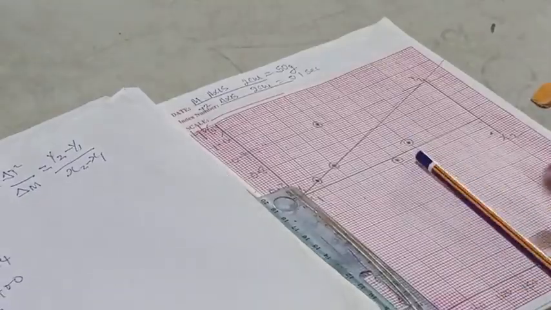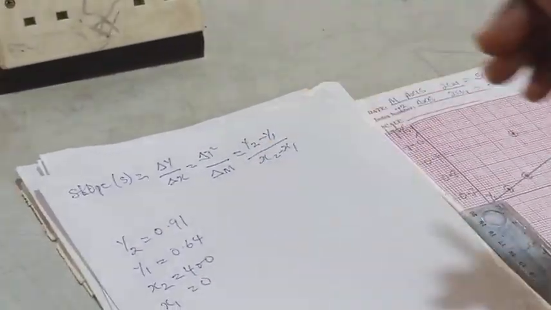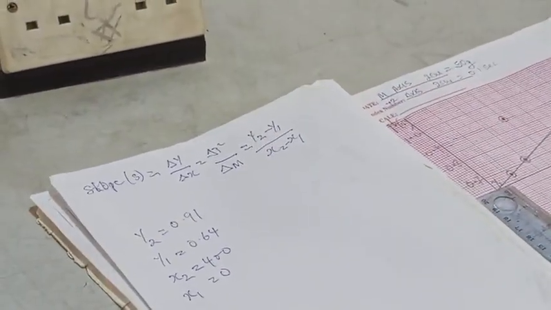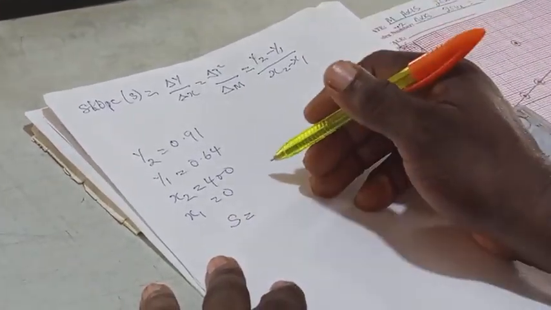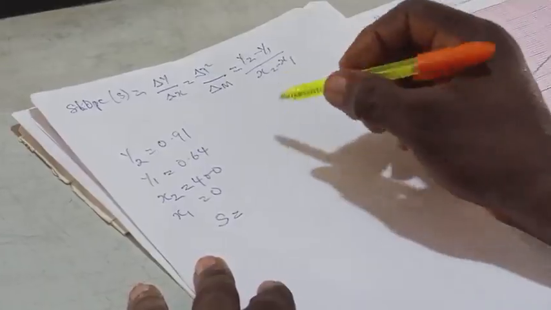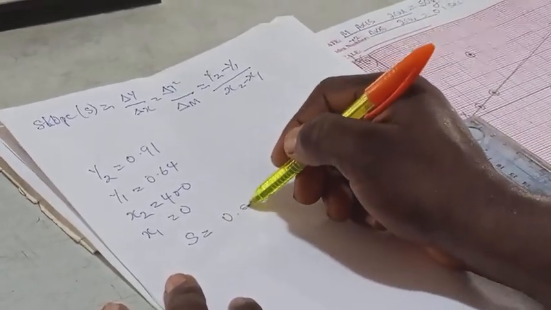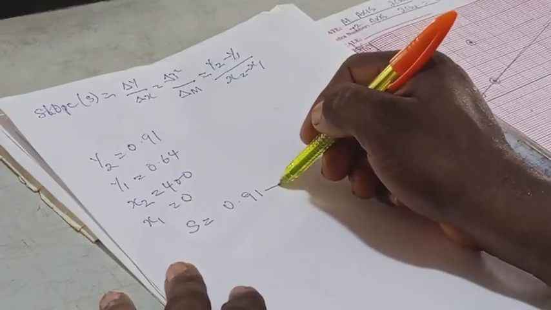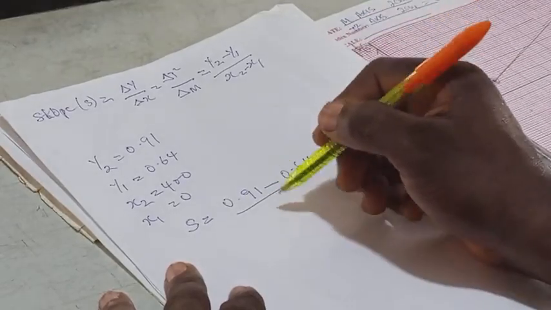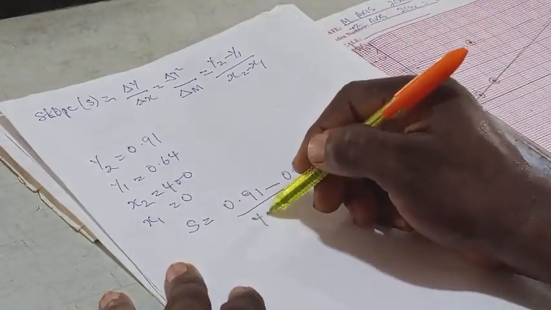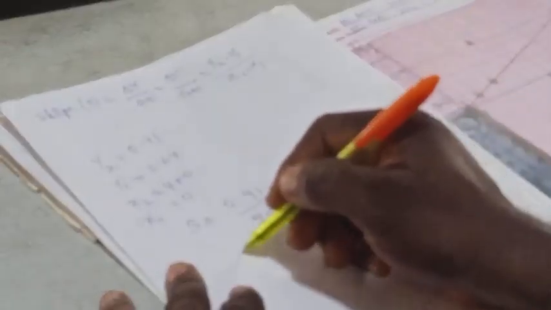So my x1 is 0. With these values, I will substitute into the formula. So slope S is equal to y2, 0.91, minus 0.64, all over 400 minus 0.